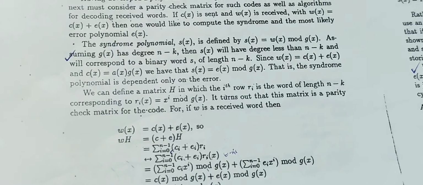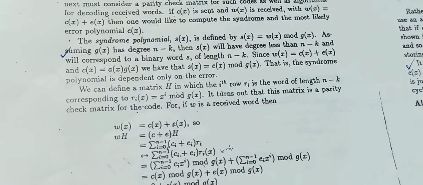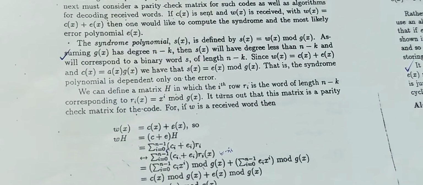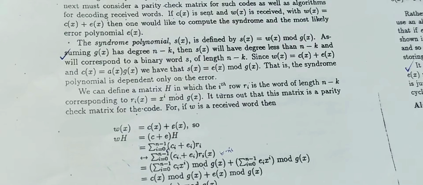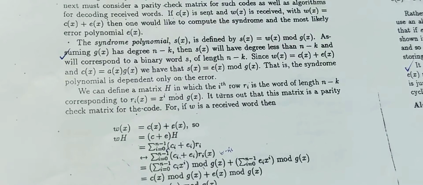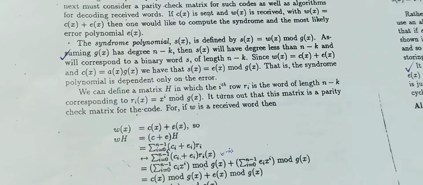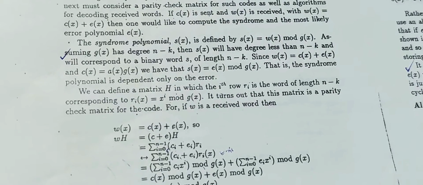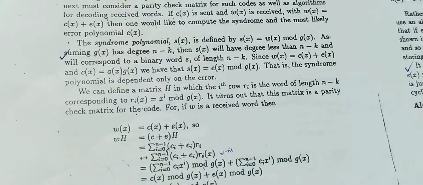This is the reading section, the syndrome polynomial. We know that S of x is equal to WH. That is the form of syndrome. Okay. So the syndrome polynomial S of x is defined by S of x equal to W of x mod g of x. Assuming g of x has degree n minus k, S of x will have degree less than n minus k, corresponding to the binary word S of length n minus k. And W of x is equal to C of x plus E of x.